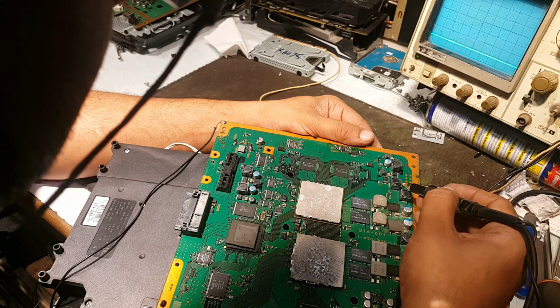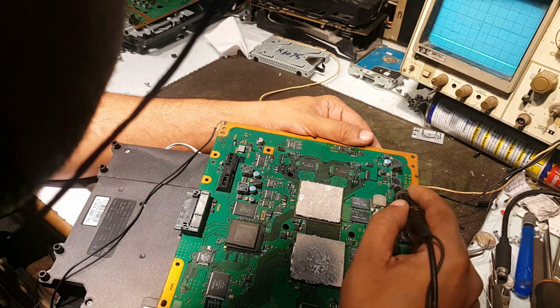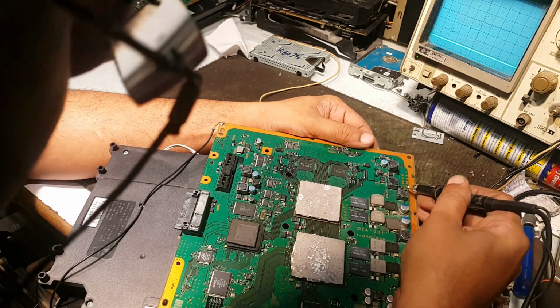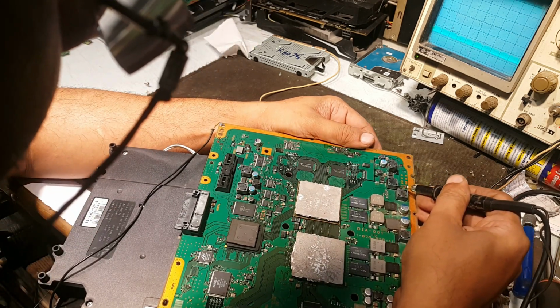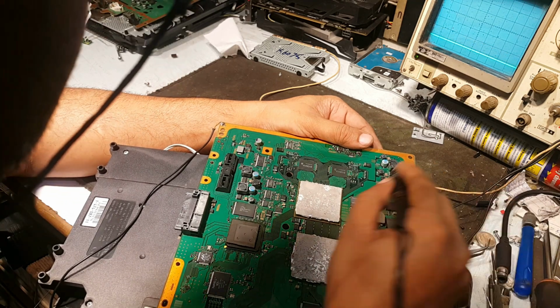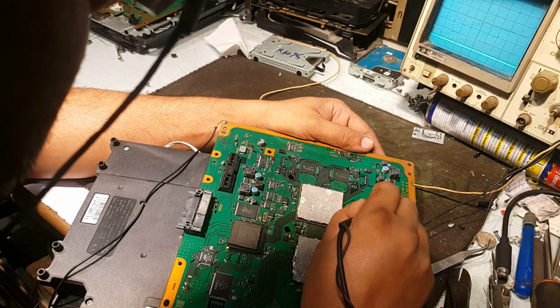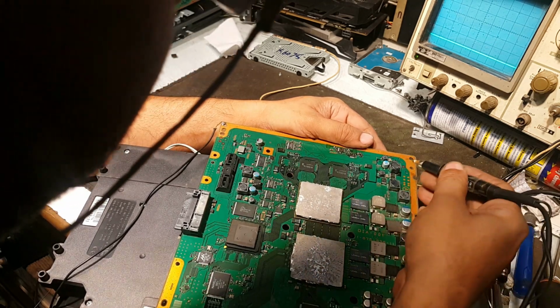Now come to this power supply that is giving volts for the internal RAM section of this CPU. Yeah, it's working, and the output is in order.